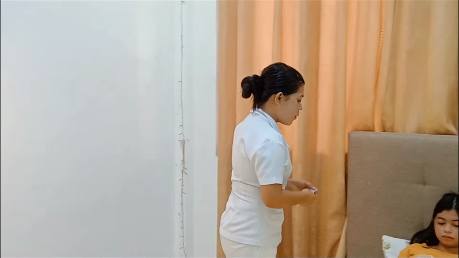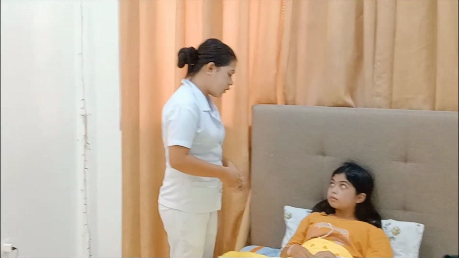For the third step, assess the patient's level of comfort. Administer analgesic at least 30 minutes before removal. This is to promote the patient's comfort, and since wound care can be painful, we can administer analgesic to alleviate the patient's pain during the procedure.